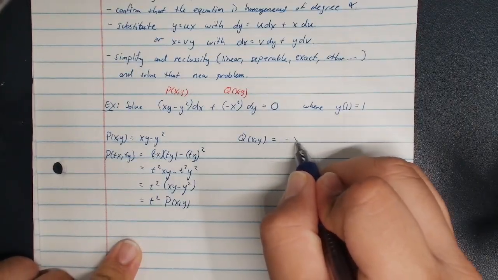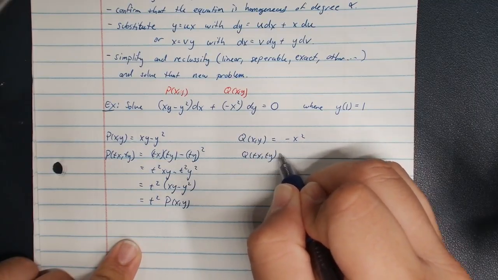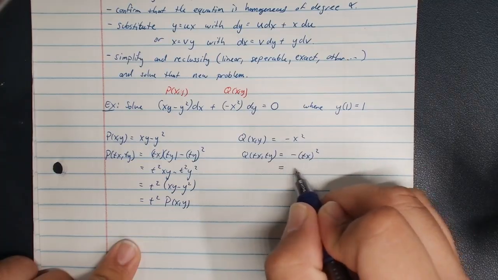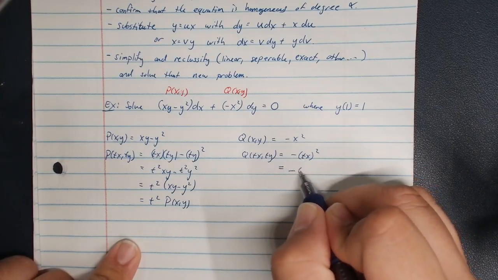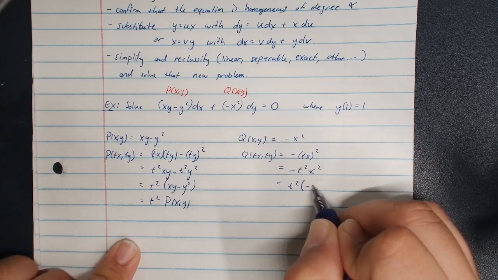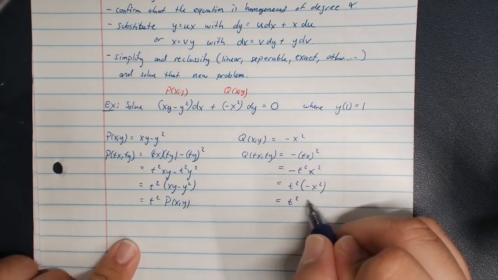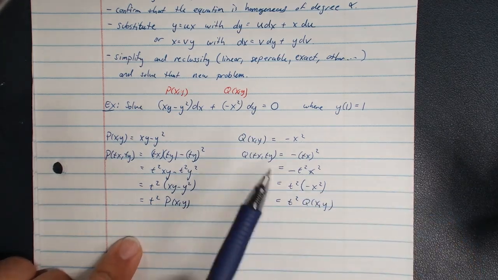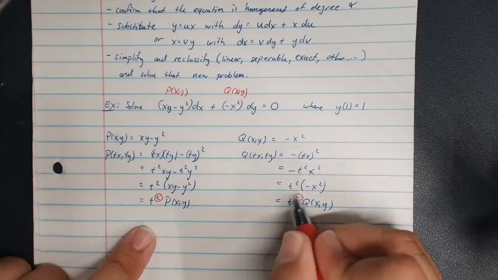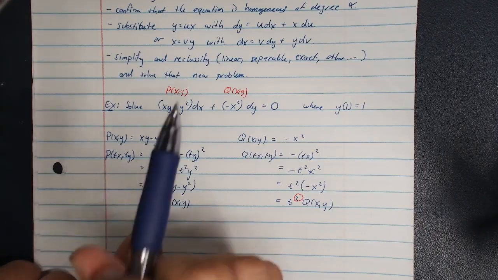So here, Q of x,y is negative x squared. So if I take Q of tx, ty, I'm going to get negative, the x gets replaced with tx squared, which is going to be negative t squared x squared. And t squared can be factored out, writing that as t squared times negative x squared, which, you notice, is the same as Q. We can write this as t squared times Q of x,y. So yes, they're both homogeneous, but just as importantly, they're both homogeneous of the same degree. So this is a homogeneous equation of degree 2, which means we can solve using this technique.